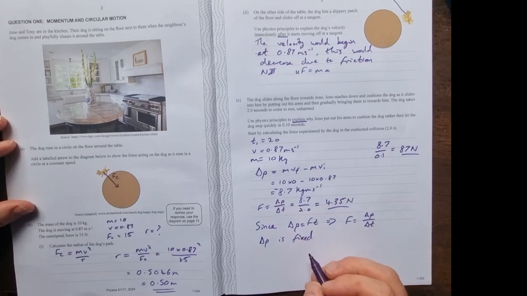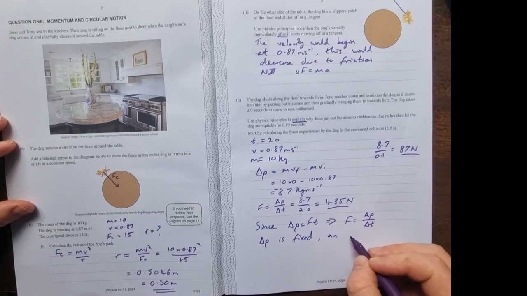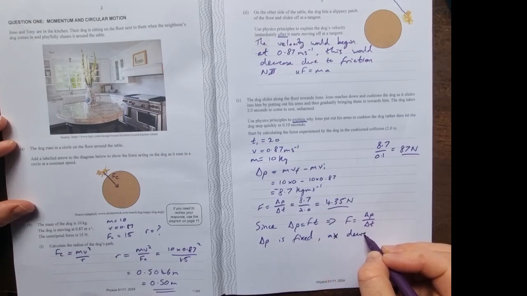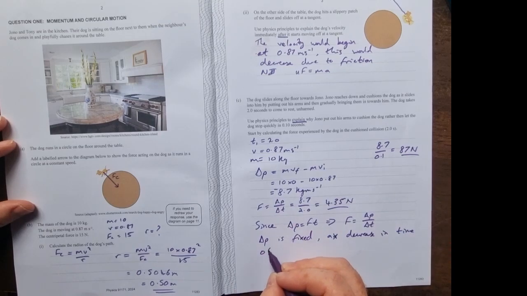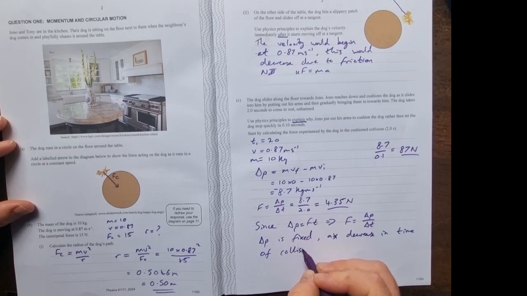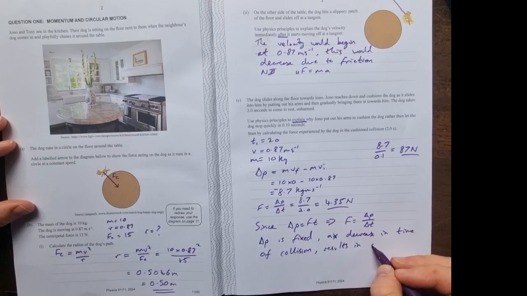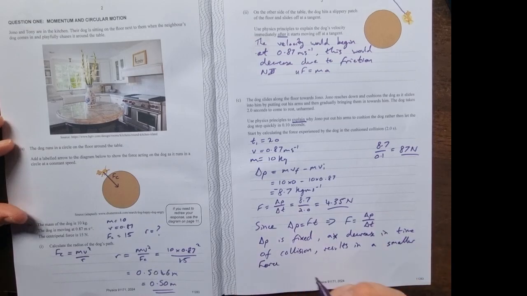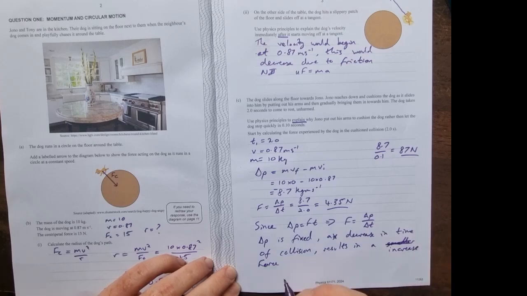So change in momentum is fixed, and an increase in time of collision results in a smaller force. A decrease in time of collision results in an increased force.